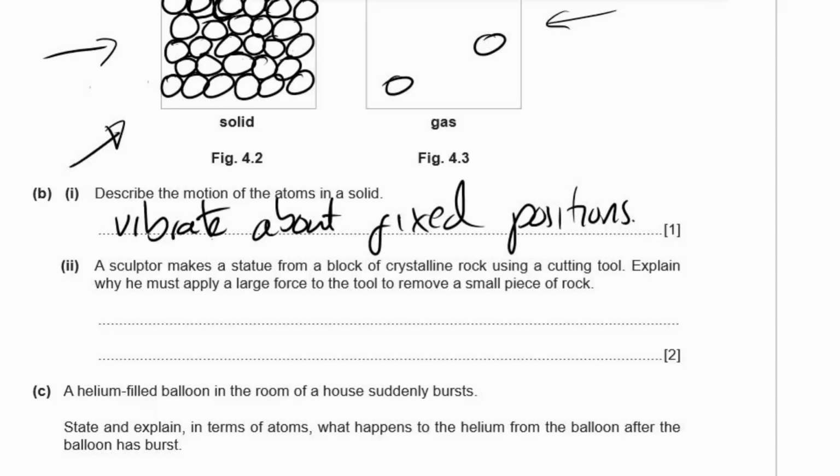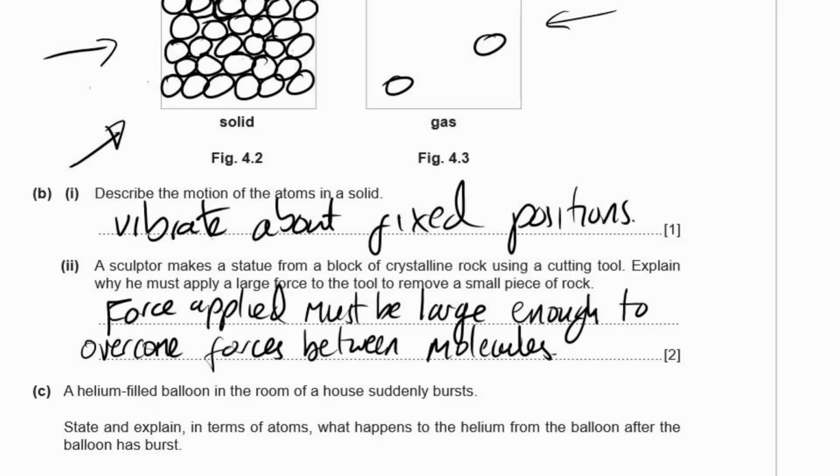2. A sculptor makes a statue from a block of crystalline rock using a cutting tool. Explain why you must apply large force to the tool to remove a small piece of rock. Well, what he has to do when he breaks those bits of rock apart is he's got to overcome the forces between the molecules in the rock. And that's actually what's happening. So let's put that down. Forces applied must be large enough to overcome forces between molecules.